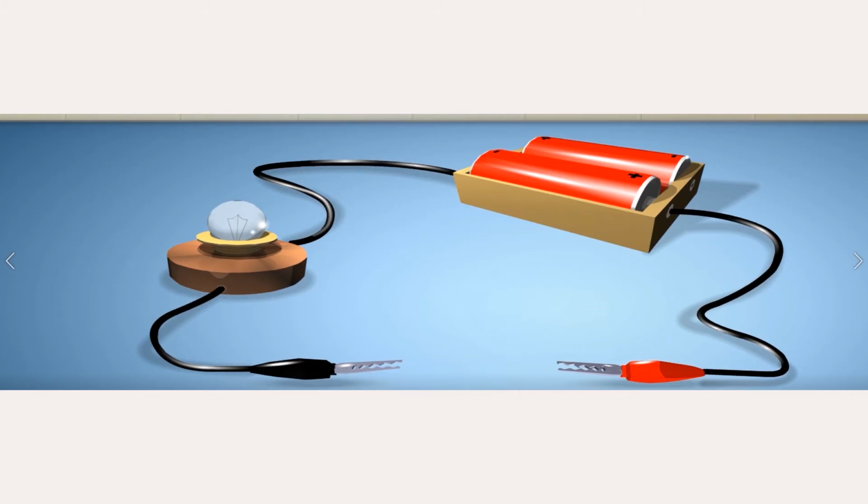Prepare a simple electrical circuit. To complete the circuit, clip both ends of the rod. Observe the bulb. If the bulb lights up, this indicates that the rod conducts electricity. If it doesn't, then the rod is not a conductor. As you can see, the bulb lights up when a metal rod is used. Metals are good conductors of electricity.